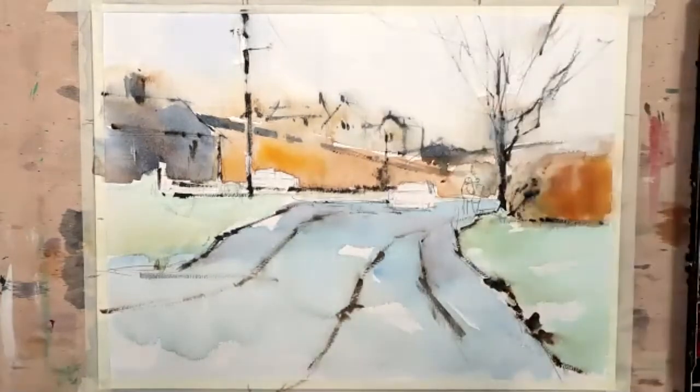Okay, so I'm going to mix a sort of shadowy color, a distant shadowy color, which will be ultramarine blue, a bit of alizarin crimson, and just to take the garishness off that purple, I'll just add a little bit of raw sienna to it.